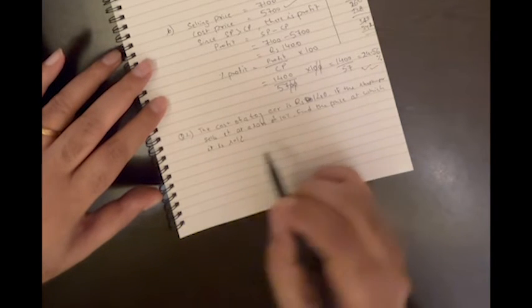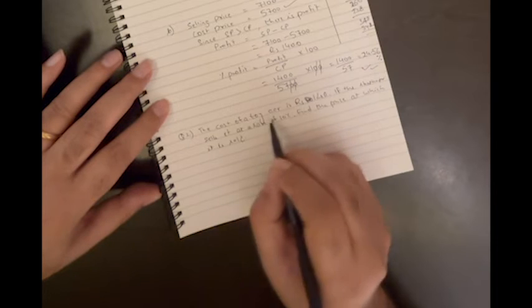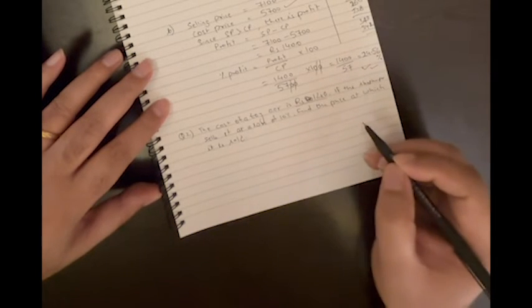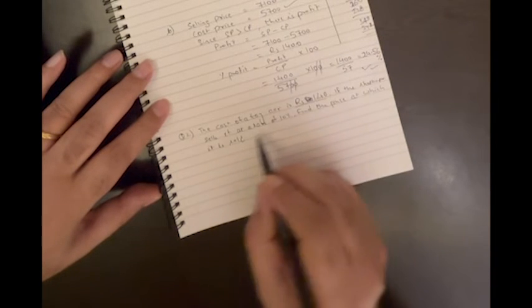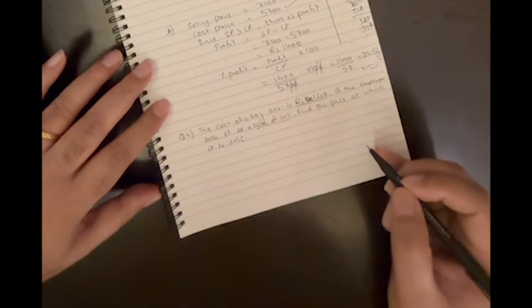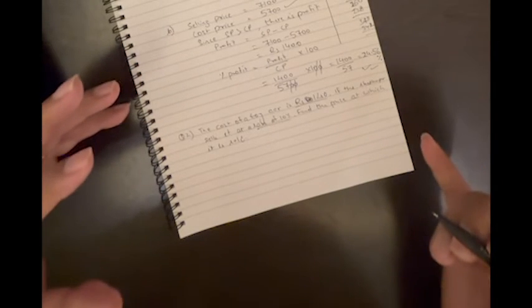So let's read the question very quickly. The cost of a toy car is rupees 140. The shopkeeper sells it at a loss of 10%. I mean, you don't open your business to see the loss, right? You always open the business to gain, to earn.